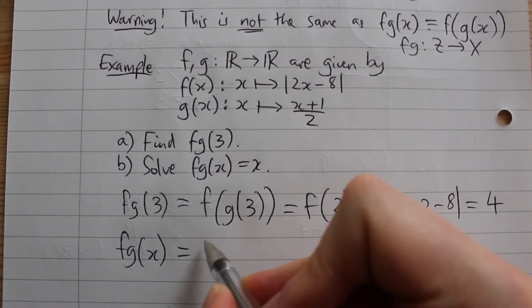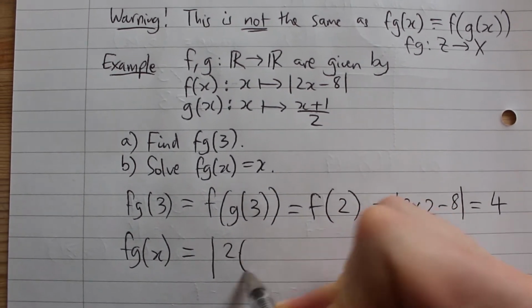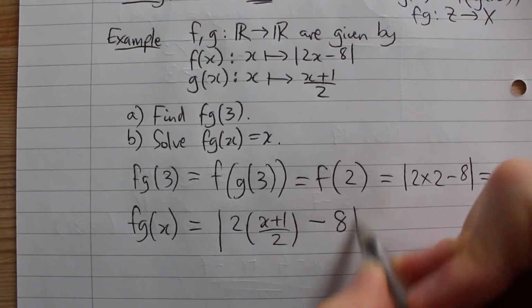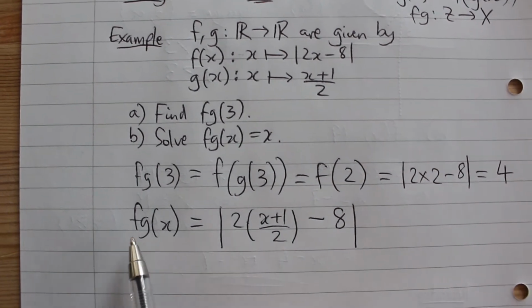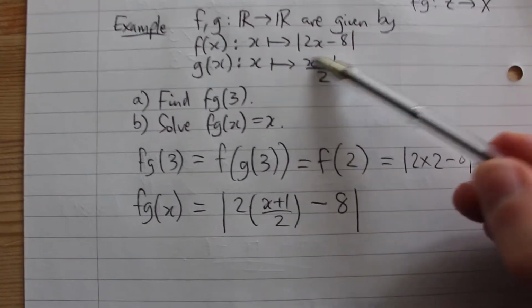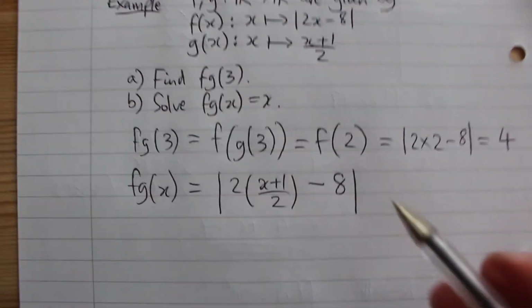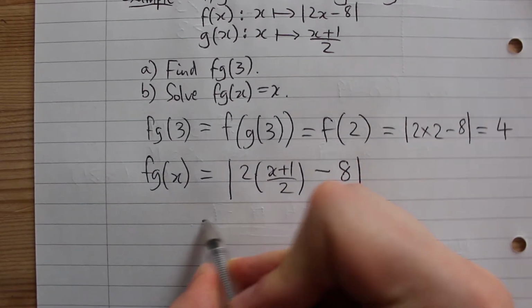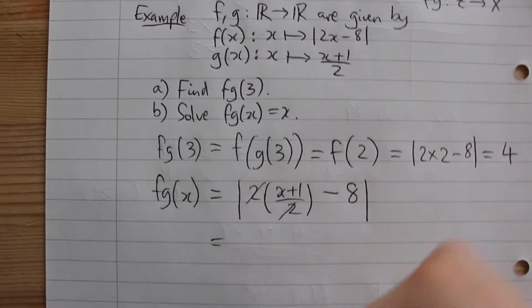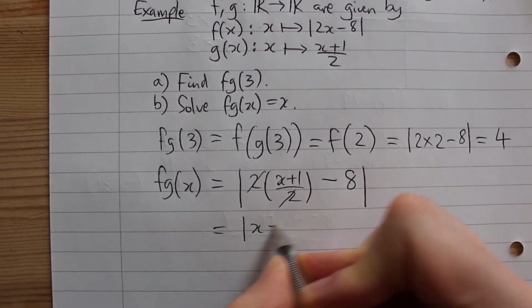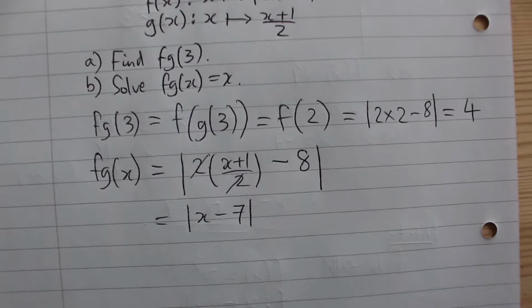So we're going to get the modulus of 2 times (x plus 1) over 2 minus 8. Because it's f of g of x, we put g of x in as the input in f. And then we need to simplify this. So the 2s cancel and we get x plus 1 minus 8, which is modulus of x minus 7.